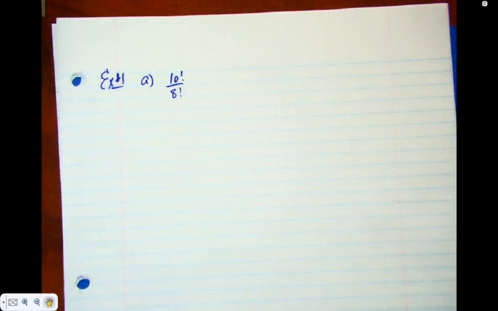So first one wants us to simplify 10 factorial divided by 8 factorial. This would be a non-calc question, and you're like, what? But I thought I didn't have to know these. No, I'm going to show you the quick way to simplify these without having to know 10 times 9 times 8 all the way down.